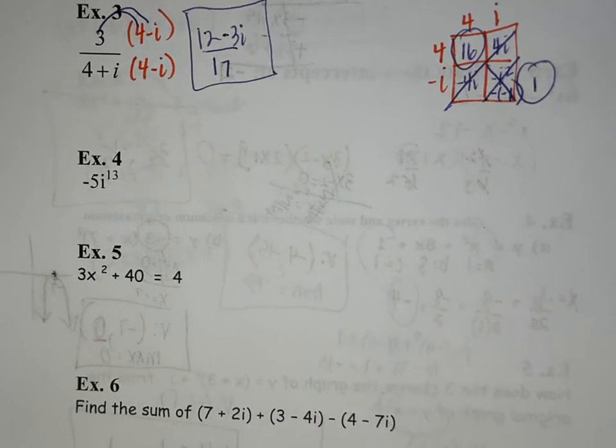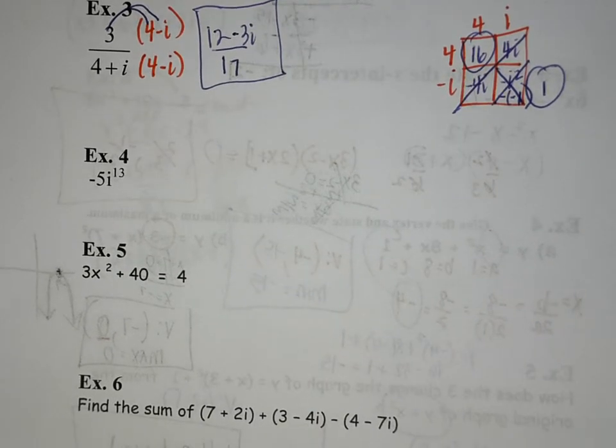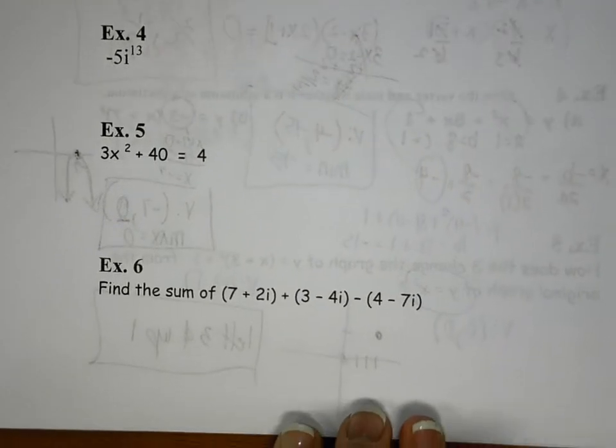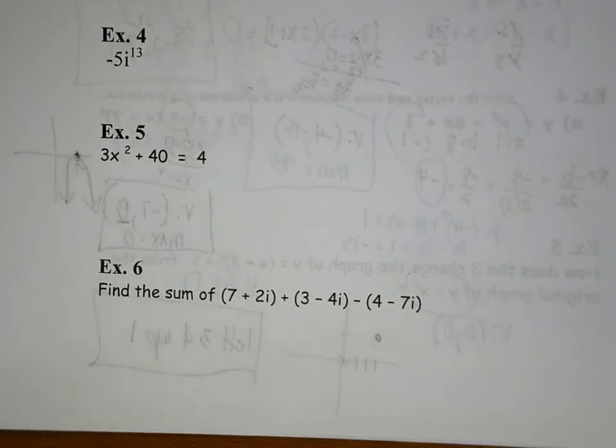Oh, so you just write it out 13 times? Is that what you're saying? Okay. That is one way. You can totally do that. You could write out all 13, and then you know that 2 i's end up making a negative 1, and you can go through that way.